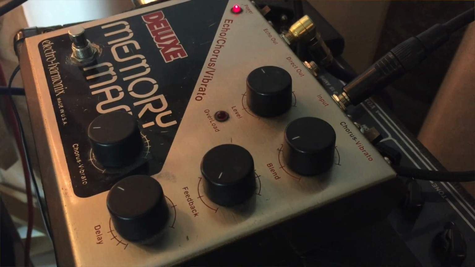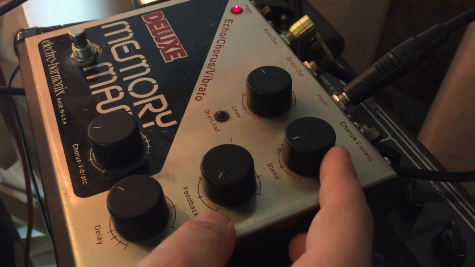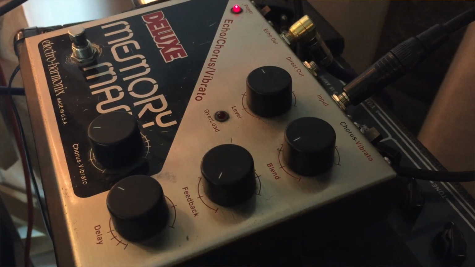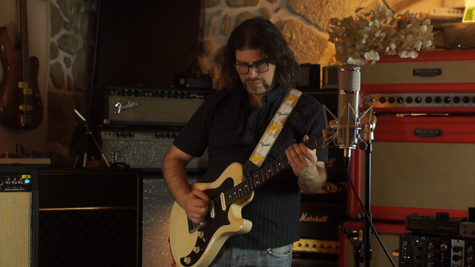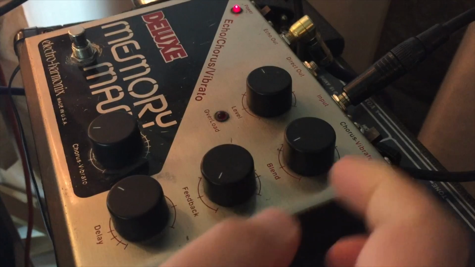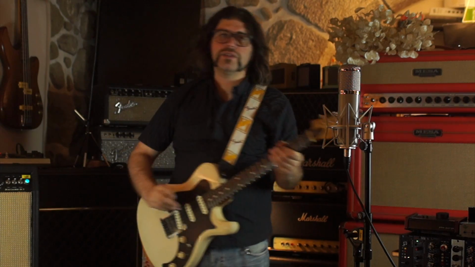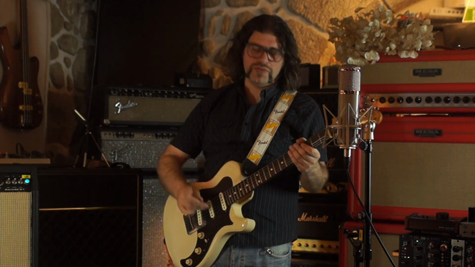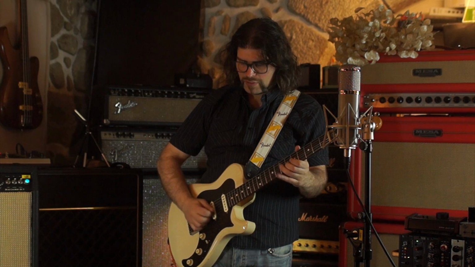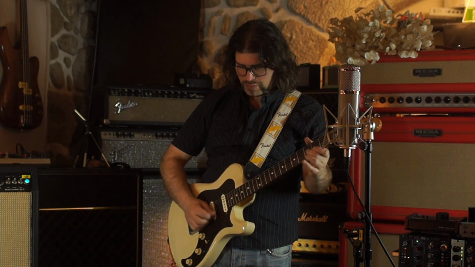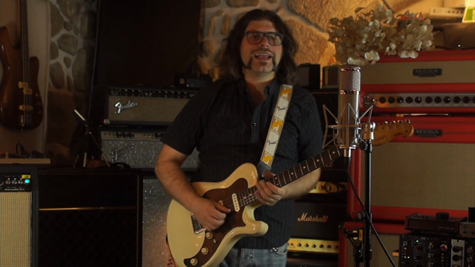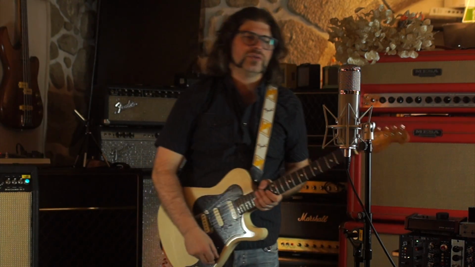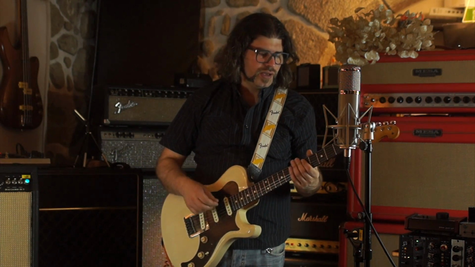Okay. One repeat, so. Then I adjust the volume of the repeats. And this way I can play even funkier grooves, very intricate grooves.